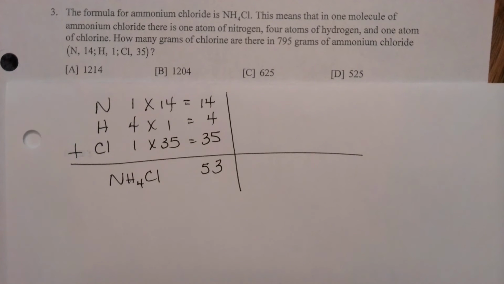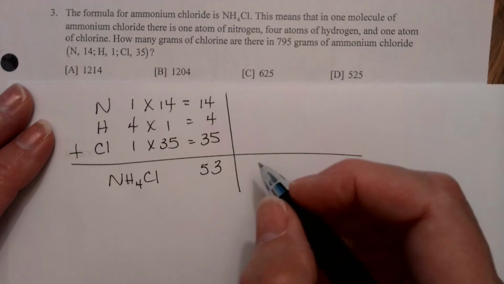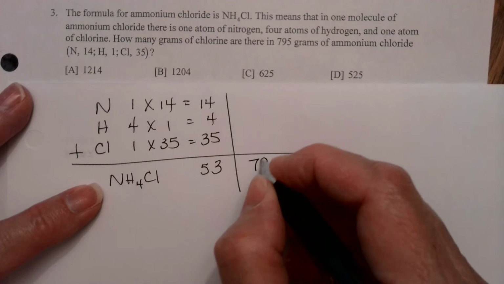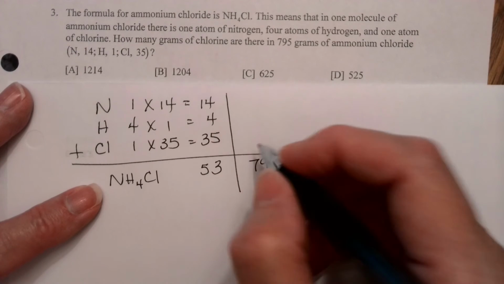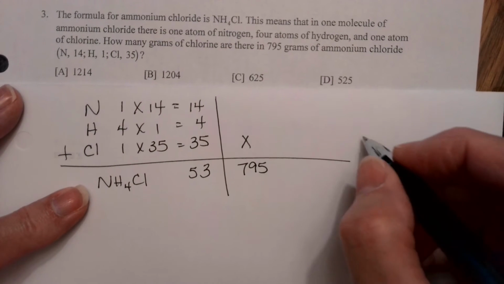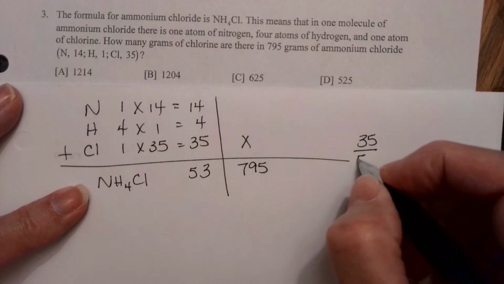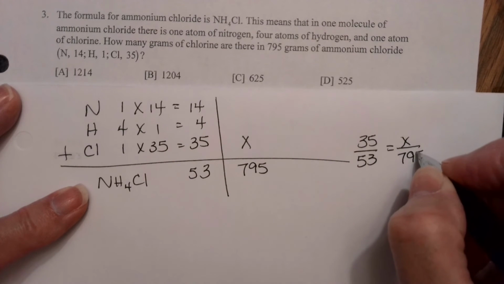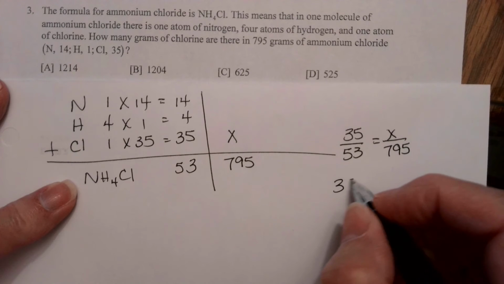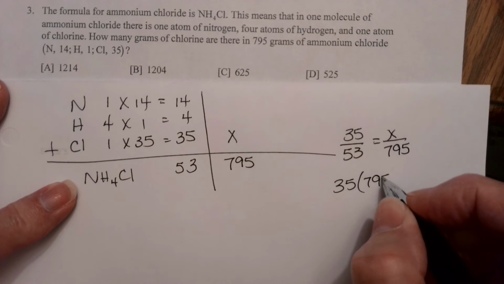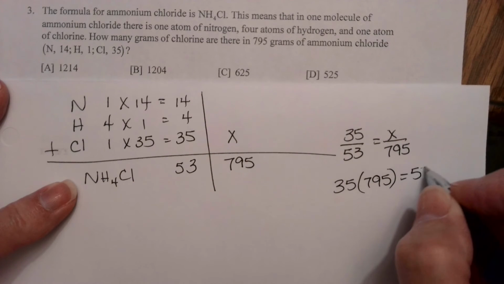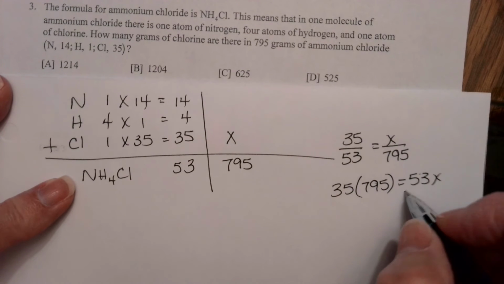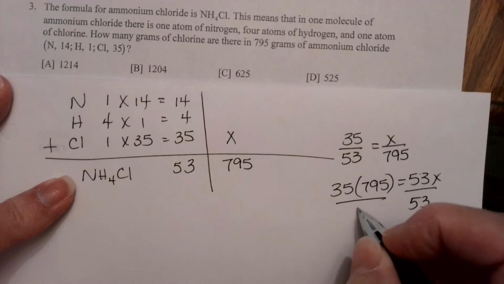It says that they have 795 grams of ammonium chloride. That's the whole compound. And how many grams of chlorine do you have? So you're going to do 35 is to 53, as X is to 795. Cross multiply. Divide both sides by 53.